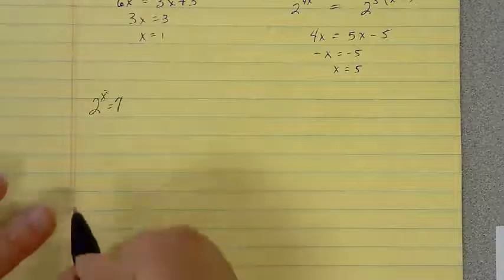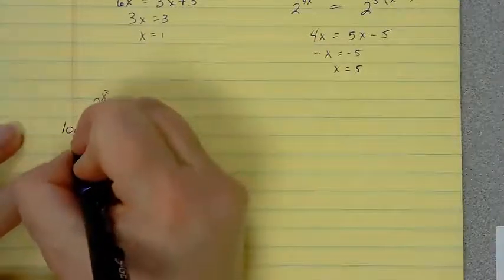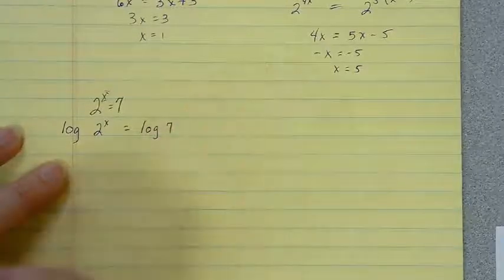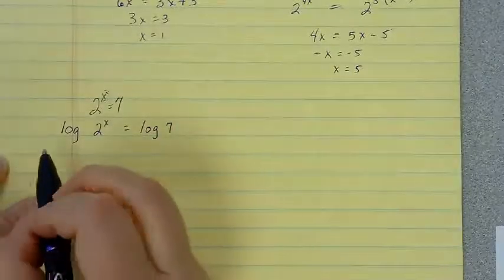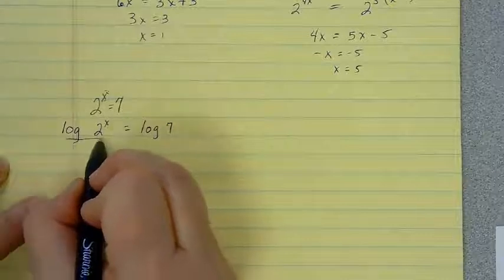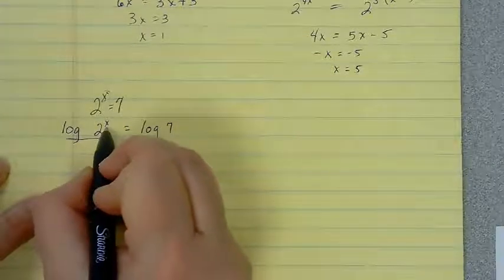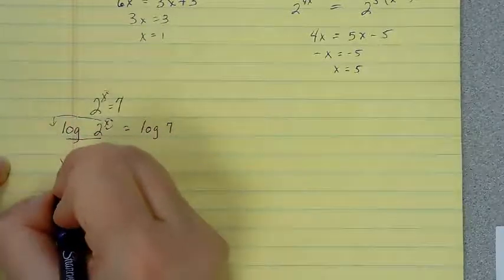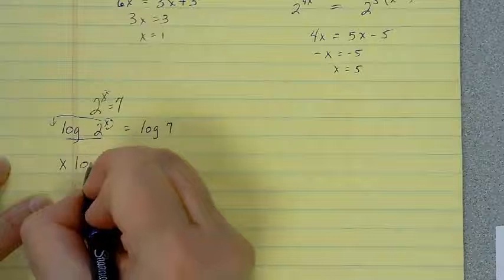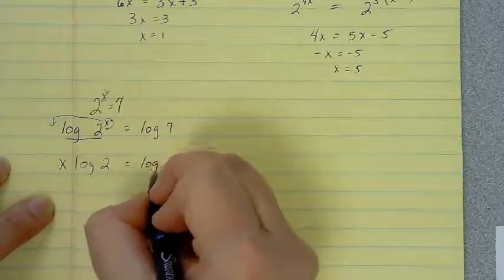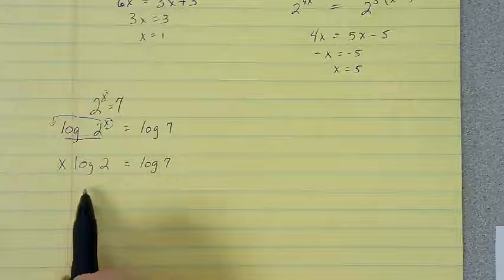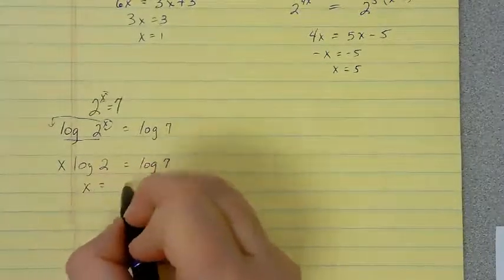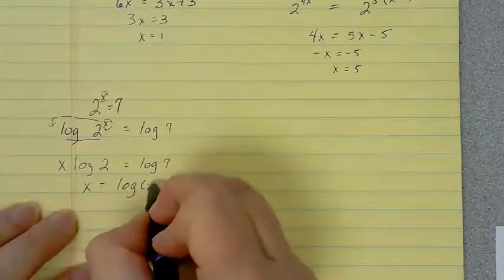So one way we could solve this is to simply take the log of both sides. So common log. Because now, once I have log of 2 to the x power, I can use the power property. I can take the x now and move it out of the exponent spot. So this becomes x times log 2 equals log 7. So now I have a multiplication problem here. So to get x by itself, I'm going to divide both sides by log 2.